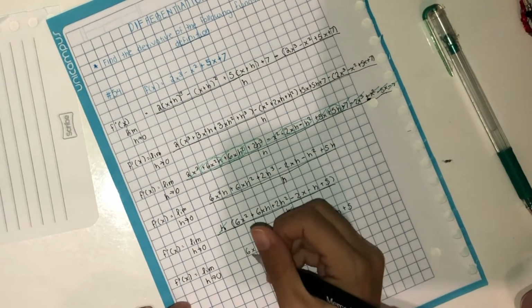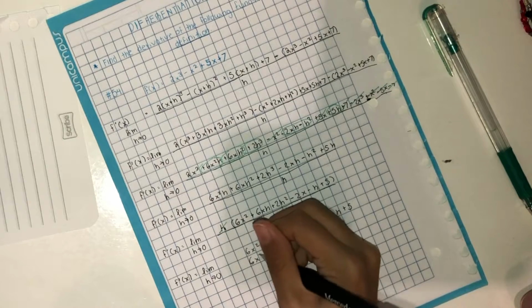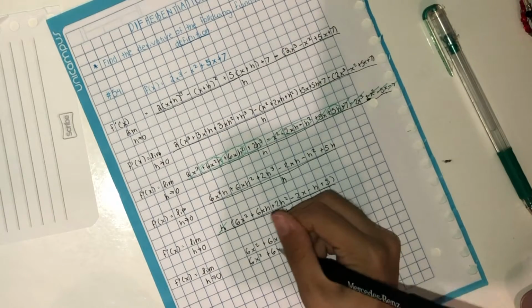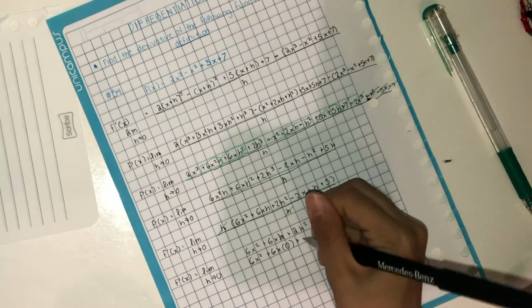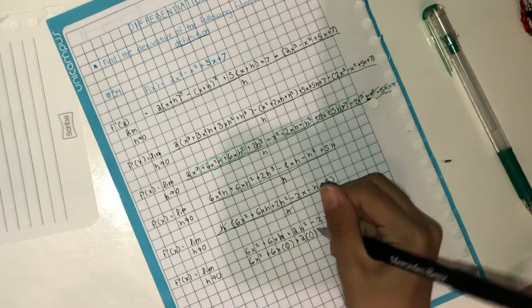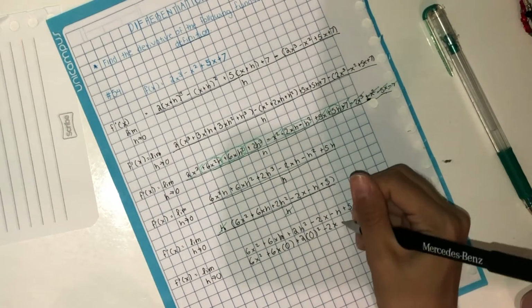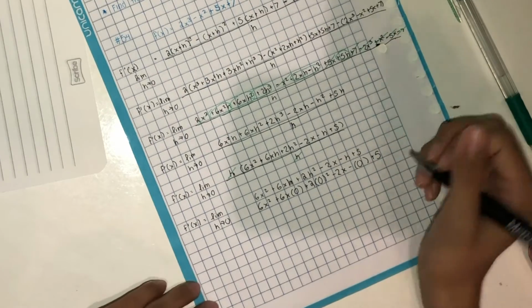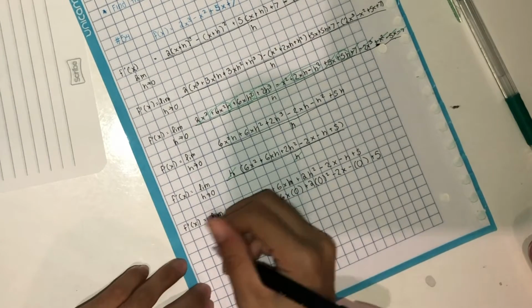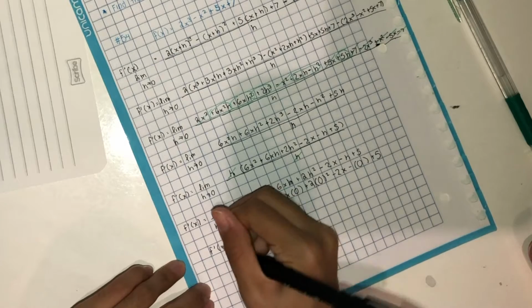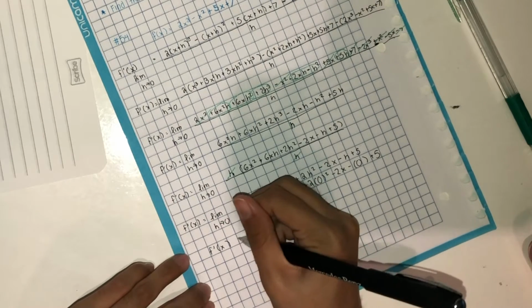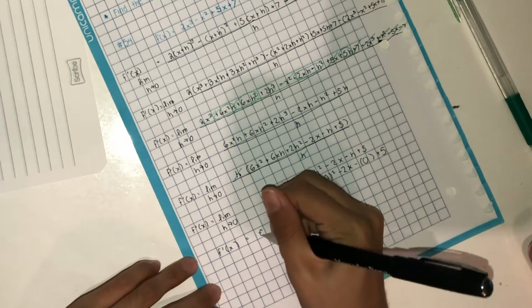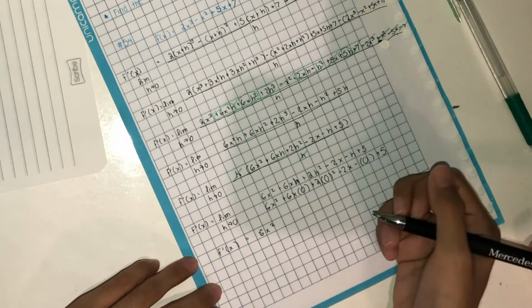So here we will have 6x squared plus 6x times 0 plus 2 plus 5. So for our final answer, we will have f prime of x equals 6x squared.